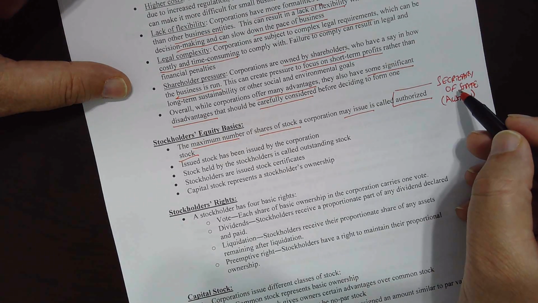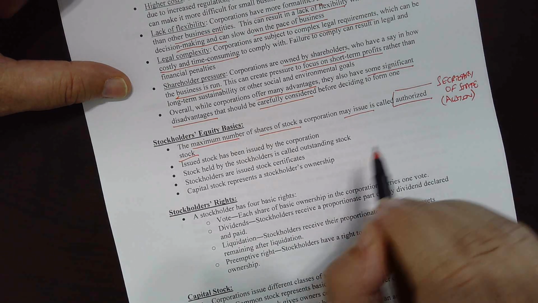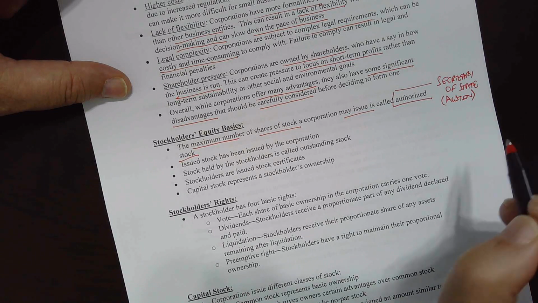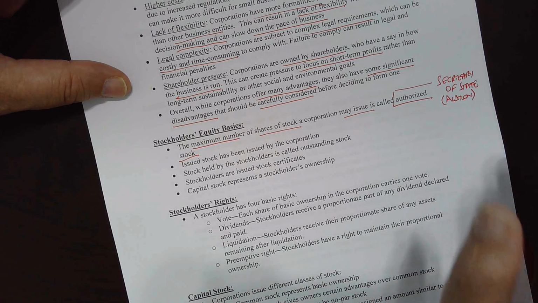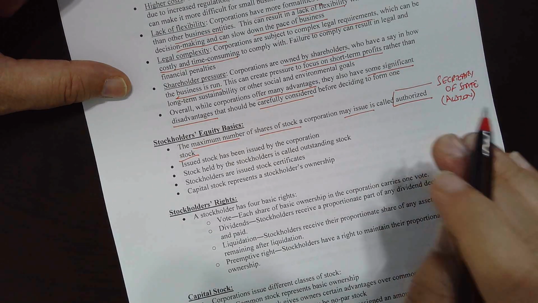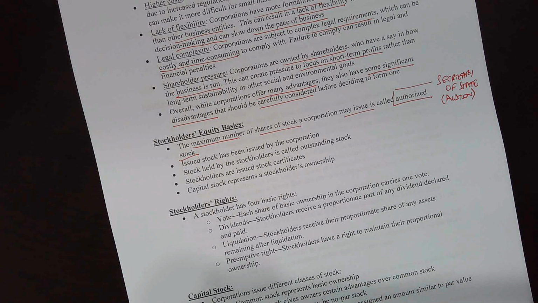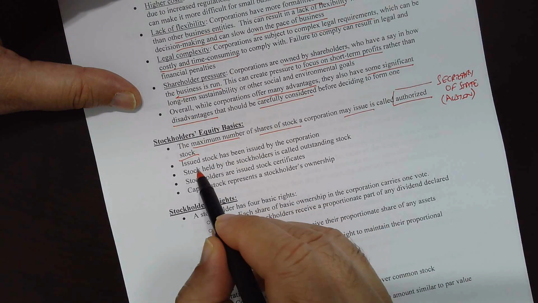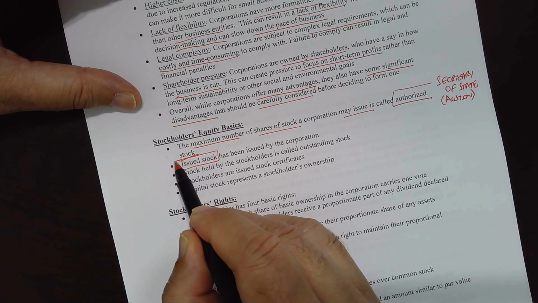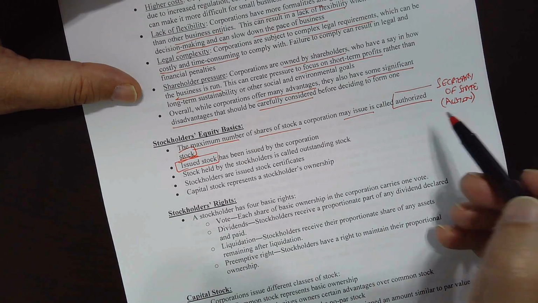Based on all the documentation you provide, the Secretary of State tells you how many shares you can potentially sell. And it is different for different companies. The rules are the same, but based on the rules, every company will get different authorization. Some may get 100,000 shares, some may get 300,000 shares. Issued stock has been issued by the corporation. So the phrases issued stock and authorized stock, these are the things that you need to know.